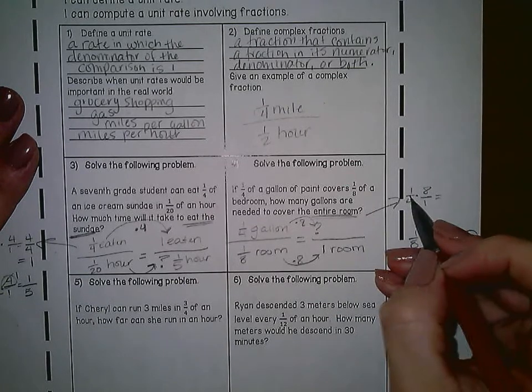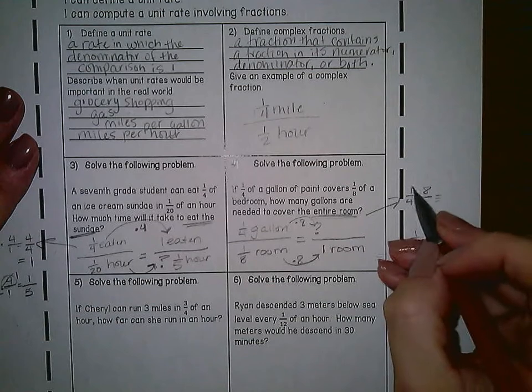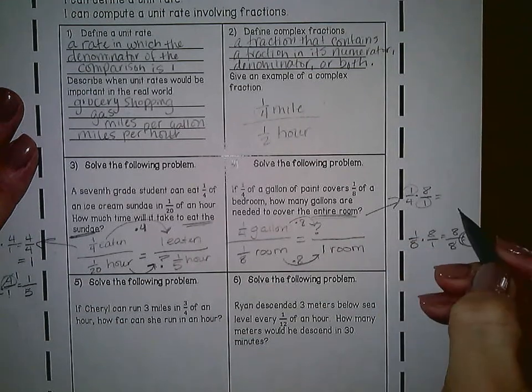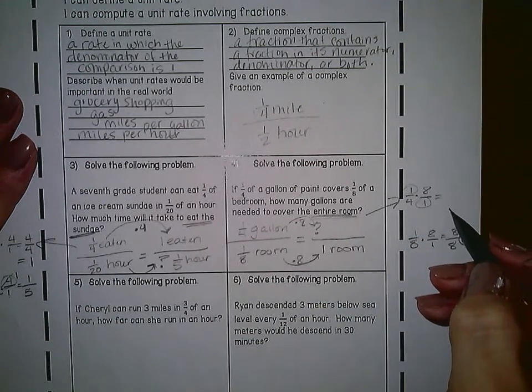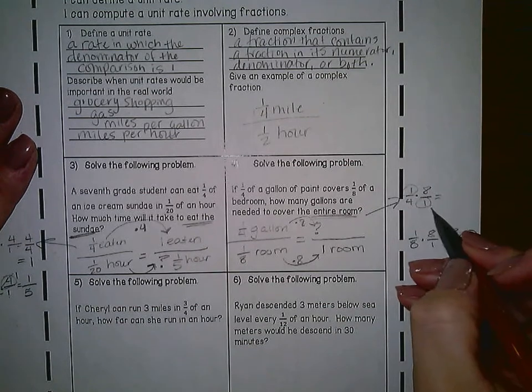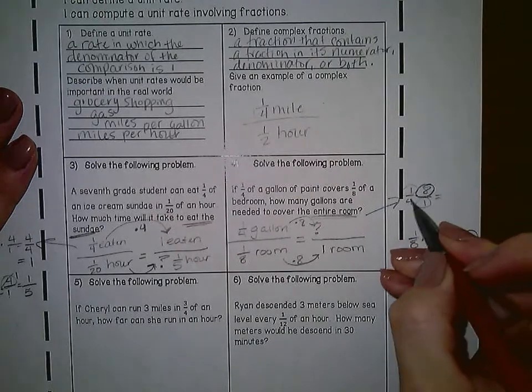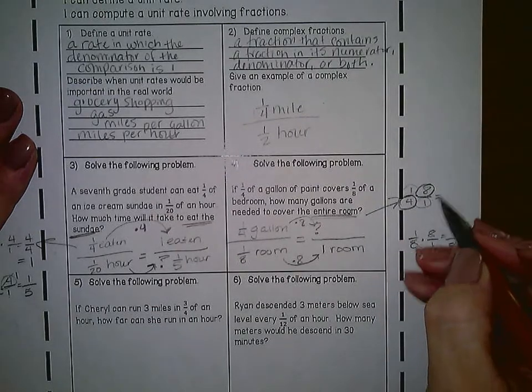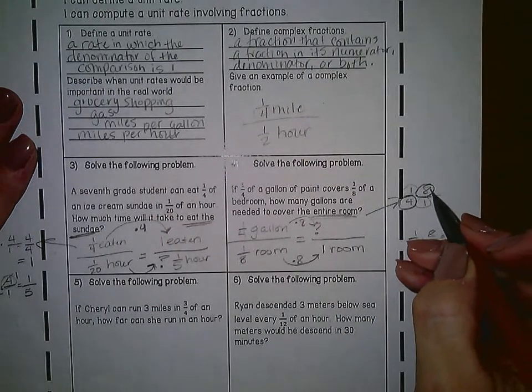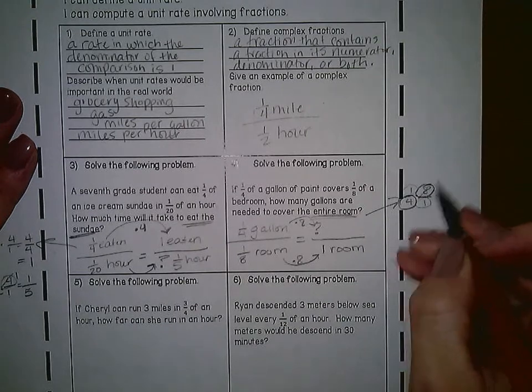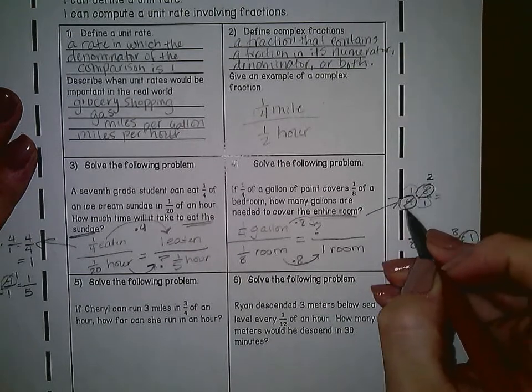You could go straight across, but before you go straight across, always look diagonally and see if you have any common factors other than 1. Well, your greatest common factor is 1, so it can't be cleaned up any further. However, your 8 and your 4 have a greatest common factor of 4, right? So if we divide both of those by 4, 8 divided by 4 would give me 2, and 4 divided by 4 would give me 1.